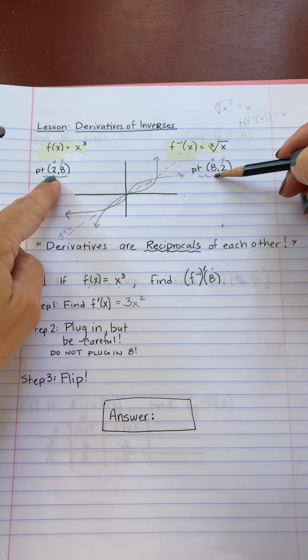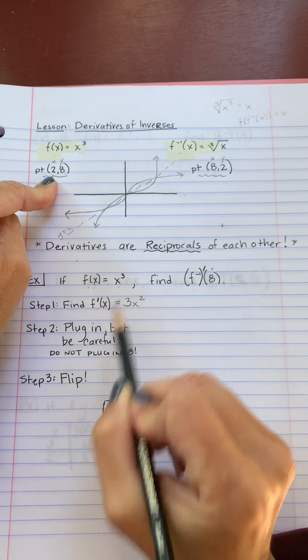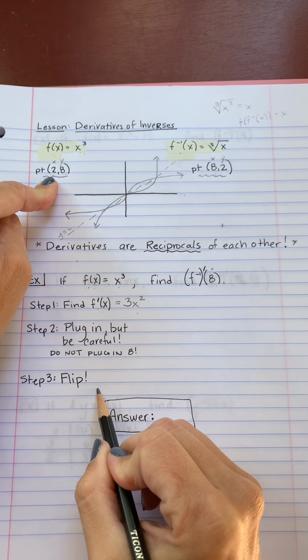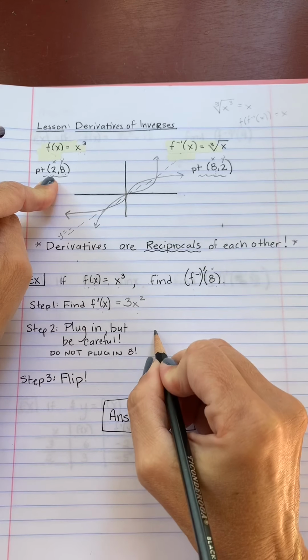That's what needs to get plugged in, because I'm using the original function to find the derivative. I'm using the original function's derivative to find the derivative of the inverse. So I am not going to plug in 8. I'm going to plug in 2.